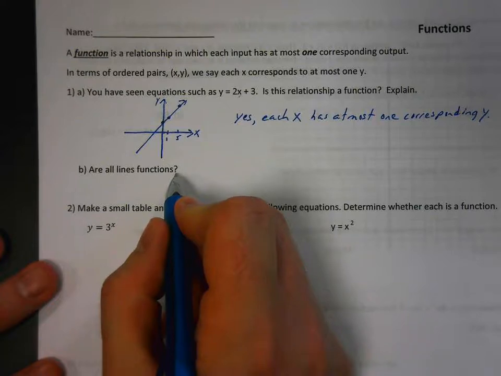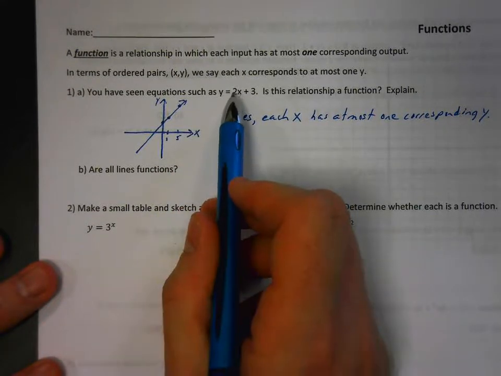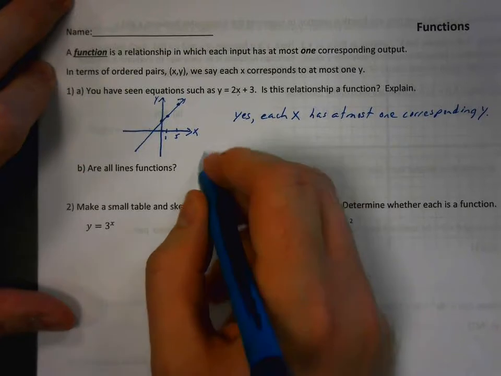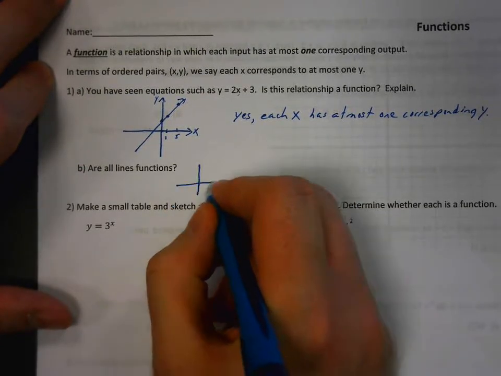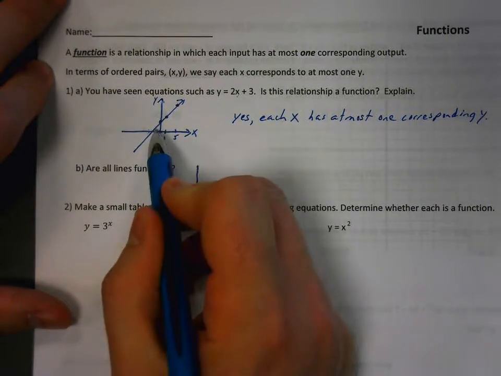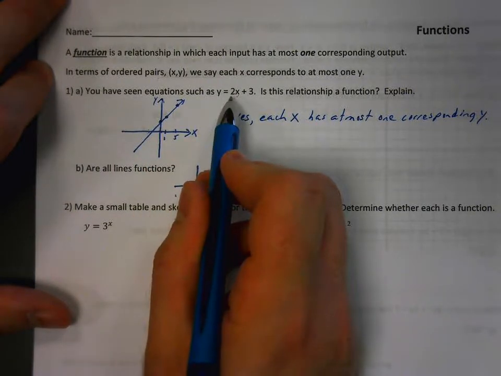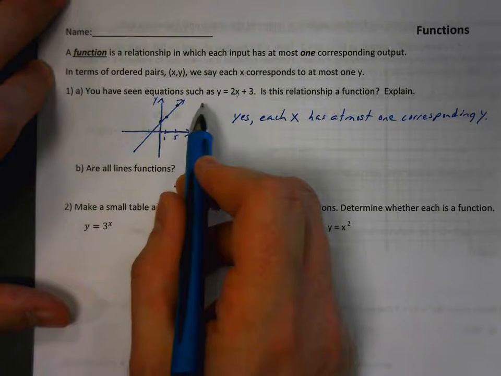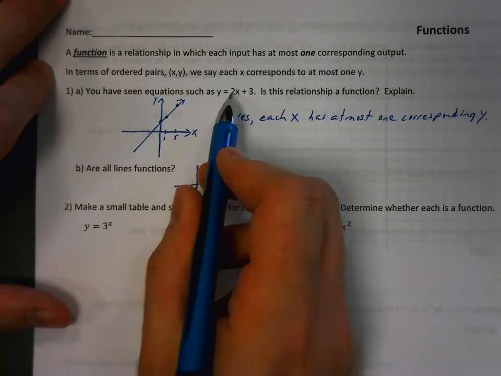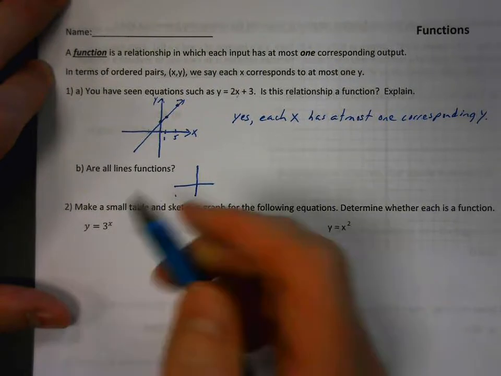When you draw lines, as long as they have a slope like 2 or -2 or 3, then you're going to have a function. So when you think about drawing lines, what can they look like? Well, lines can look like the one up above here, where that would be a function. If the slope was 3 instead of 2, it would just be a little bit steeper. If the slope was 1/2 instead of 2, it would be less steep. But each x would have at most one y.